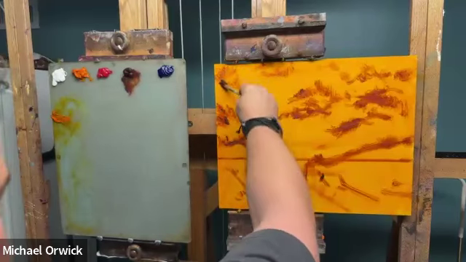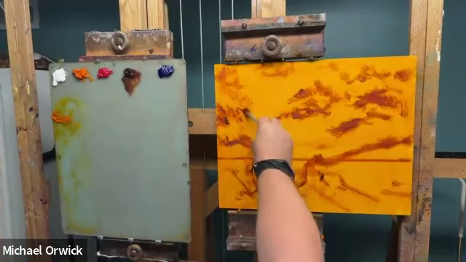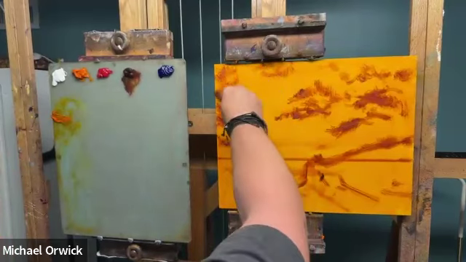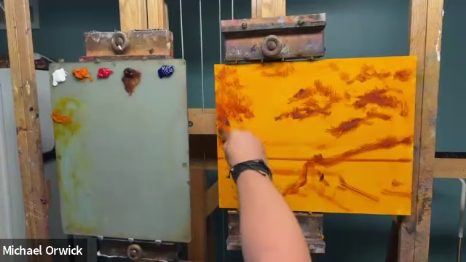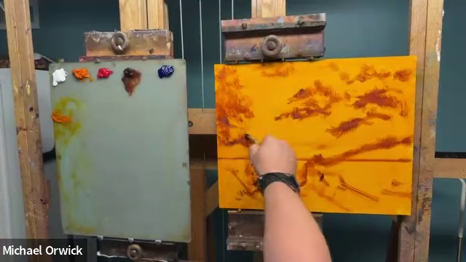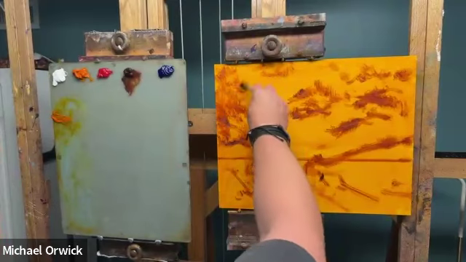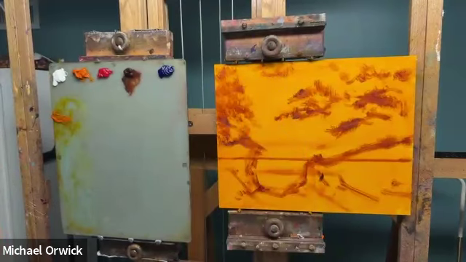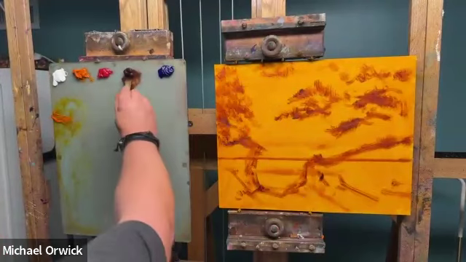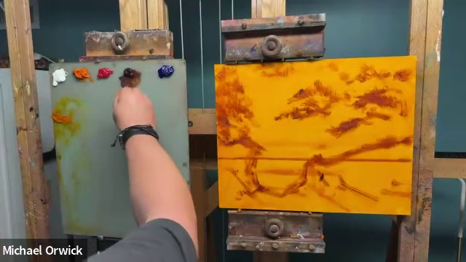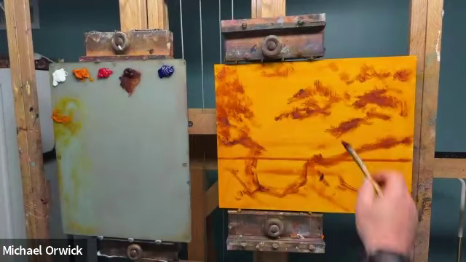I can come back in and wipe away. I've got some time to get down my darks, and then some time to move things around and change my underlying structure.